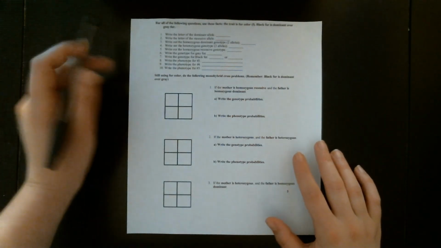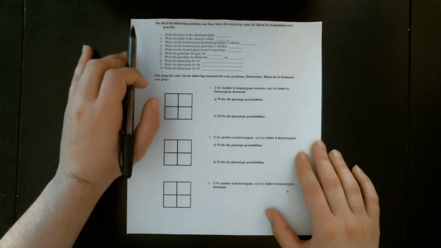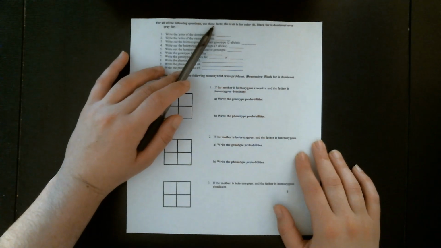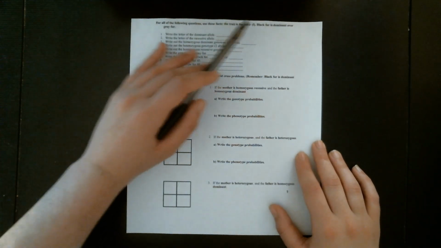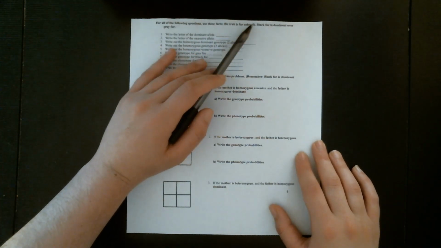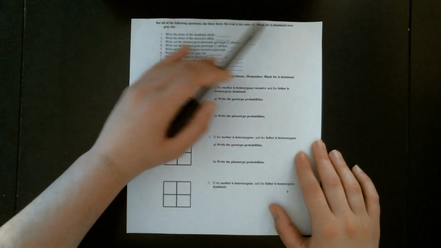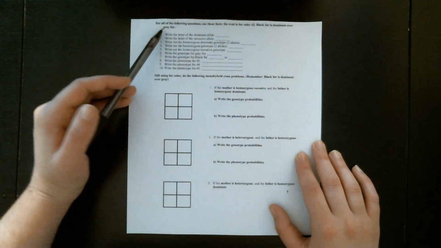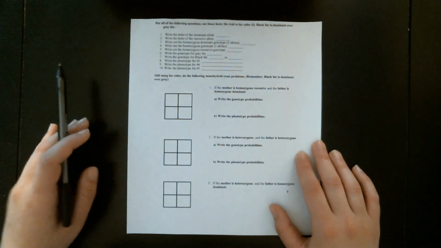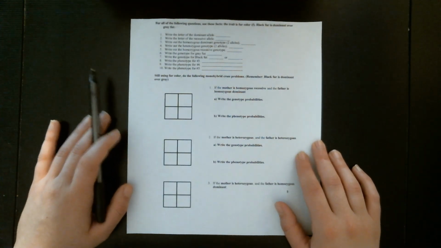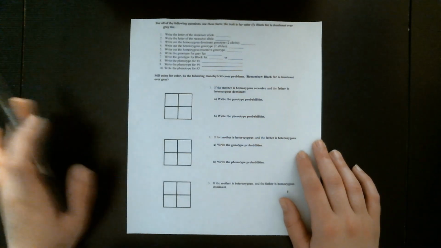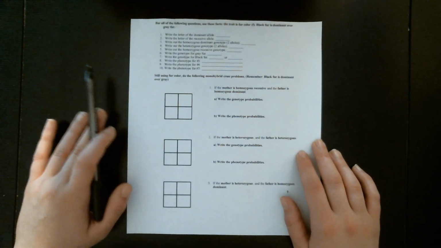So the first question on this worksheet says, for all of the following questions, use these facts. The trait is fur color, so we're talking about fur color. Black fur is dominant over gray fur. I talked a little bit about dominant and recessive traits in my very first video, but I will go over that again because that's the main thing we're going to be talking about today.